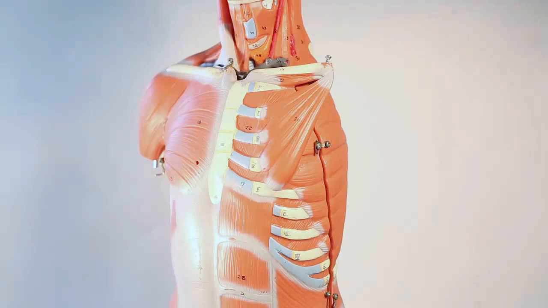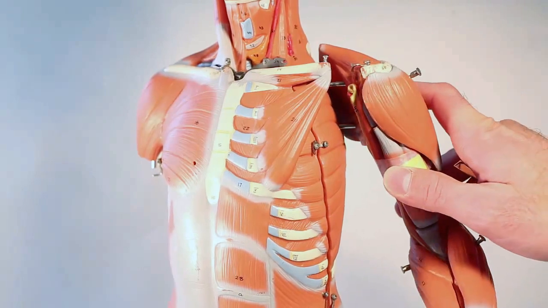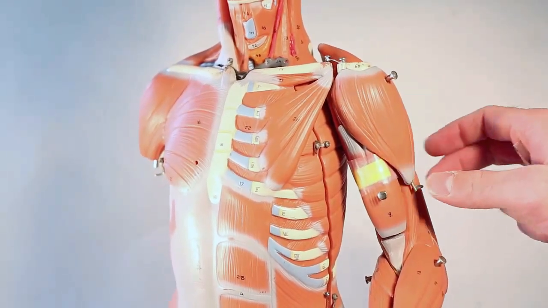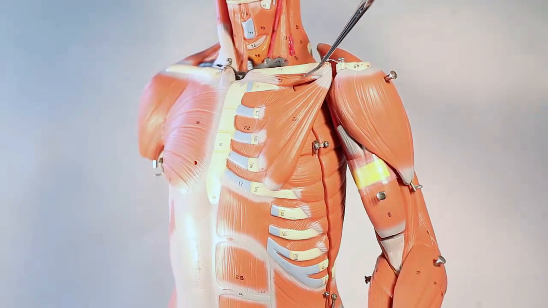Next muscle up is pectoralis minor. This muscle coming down is pectoralis minor. Now, the arm is removed currently, but if we put the arm back in, you're going to notice how pectoralis minor goes right up towards the shoulder.